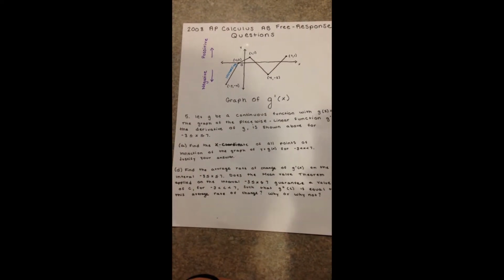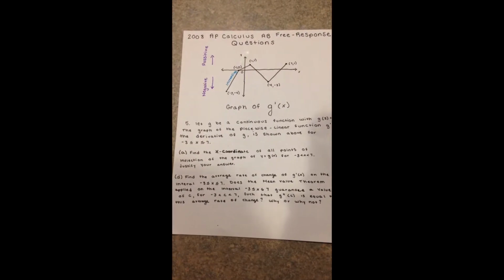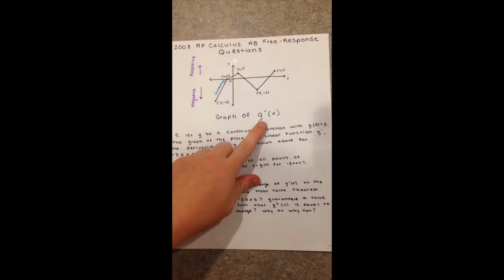This video covers an AP problem dealing with velocity graphs. We chose to do the problem 2008 AP Calculus AB Free Response question number 5. When people do this problem, they tend to mess up when interpreting the graph because they believe it's g instead of g prime, but it specifically says right here that it is g prime of x.